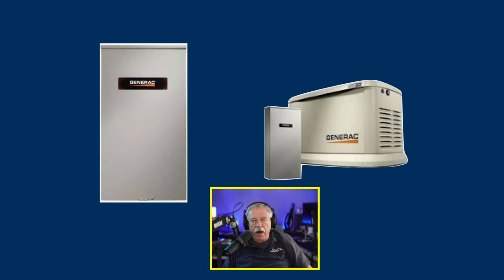When you lose power, they start up automatically during a power outage. After about 10 seconds, they will transfer onto the generator and will continue running for as long as you do not have power. Now, these typically can run for quite a while.